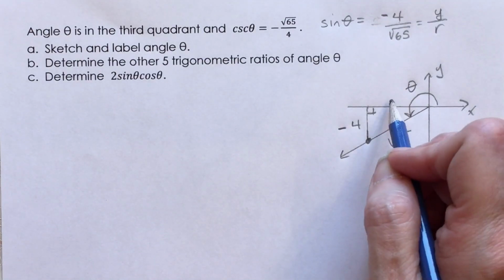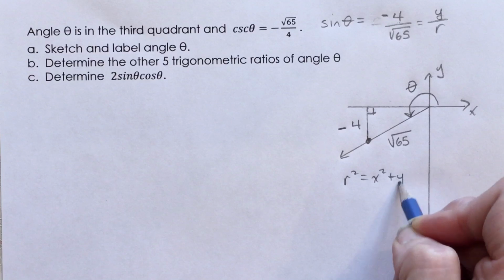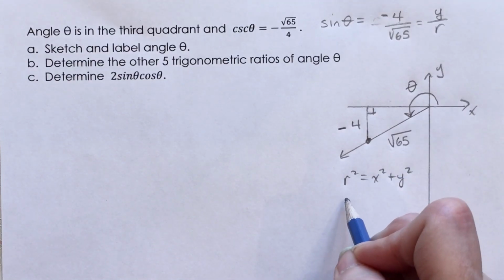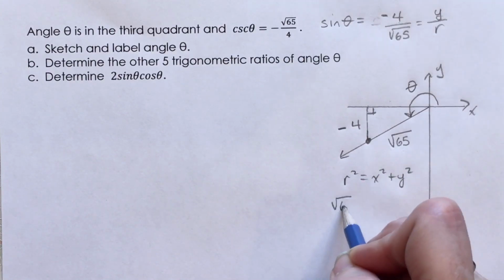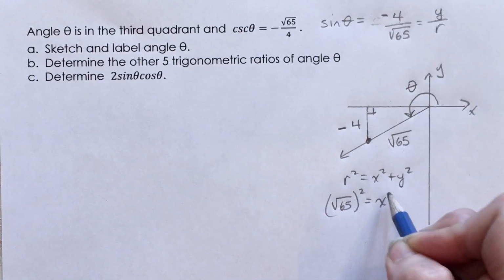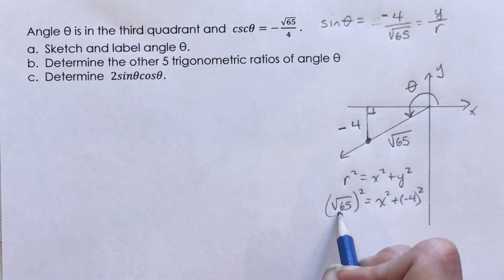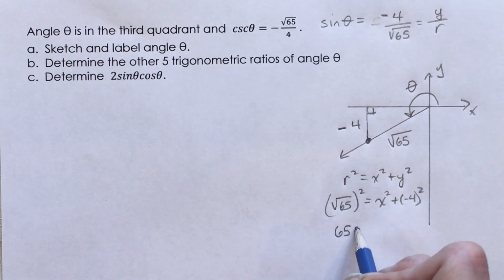All right, so now we need to find x, so we're going to use our Pythagorean relationship here. So r is the square root of 65, but we're squaring that. X is what we're trying to find. So square root of 65 squared is 65.